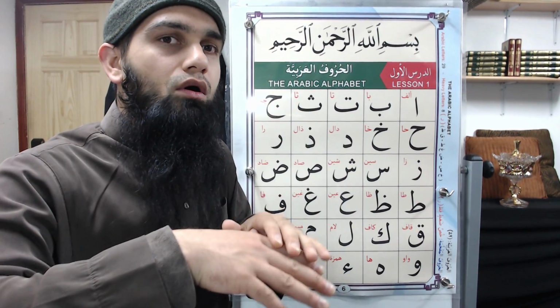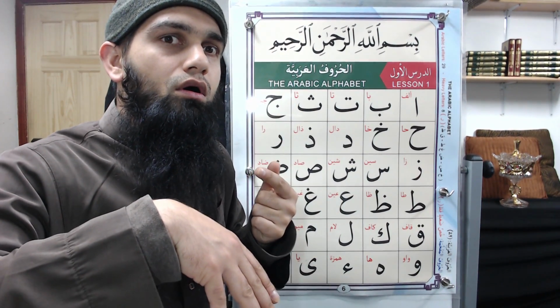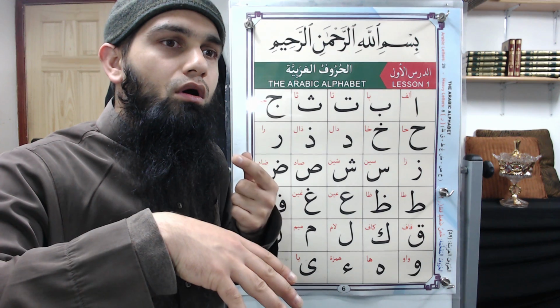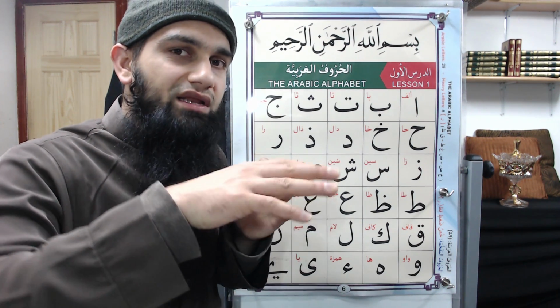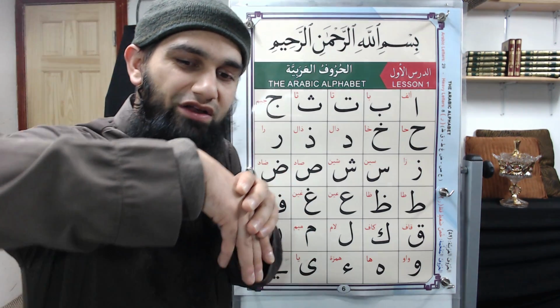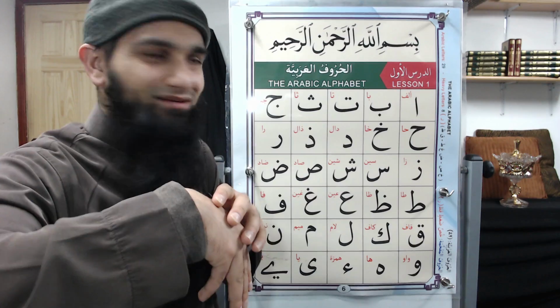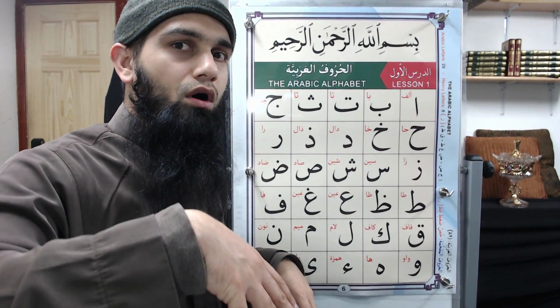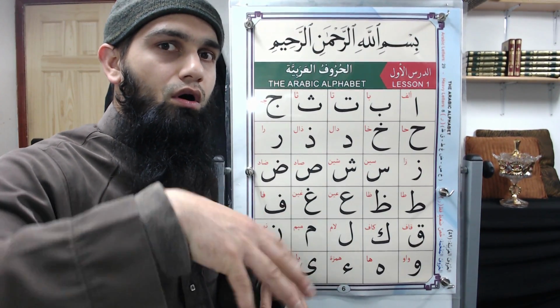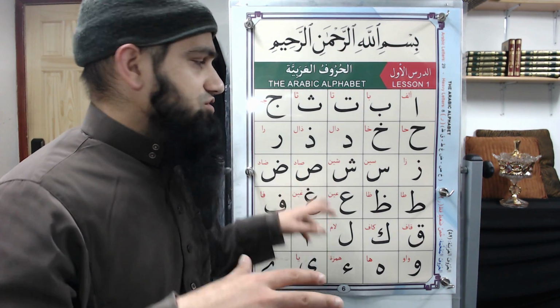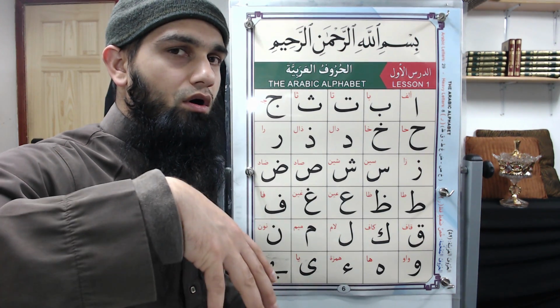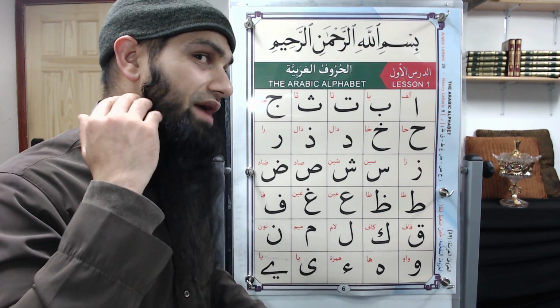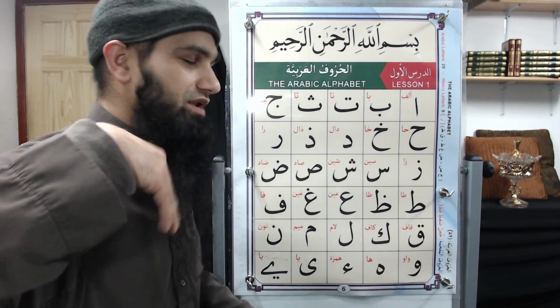See, because the tongue is already raised towards ghain. Same thing with this. So the back of the tongue is raised towards the ghain place, right?